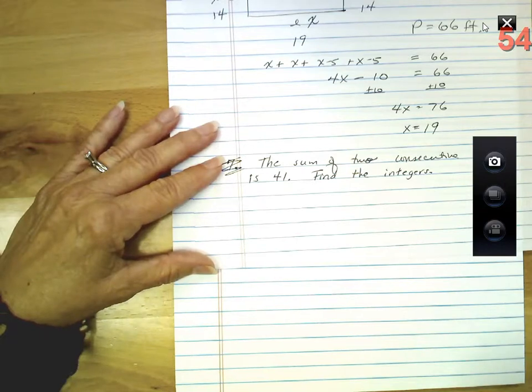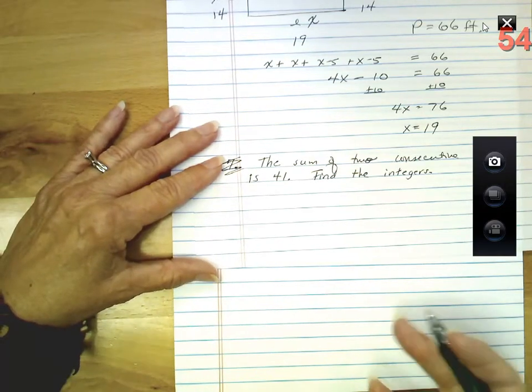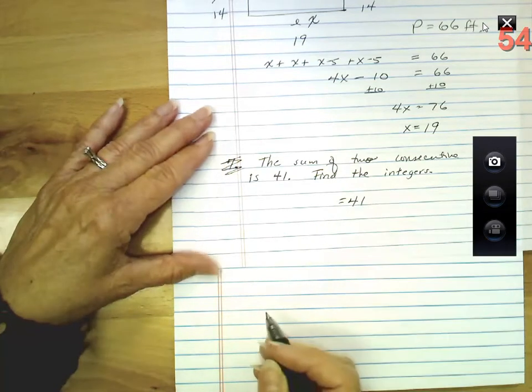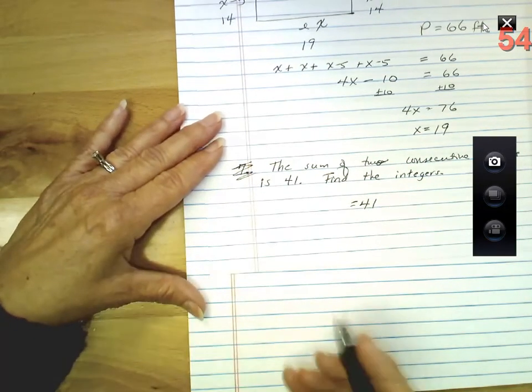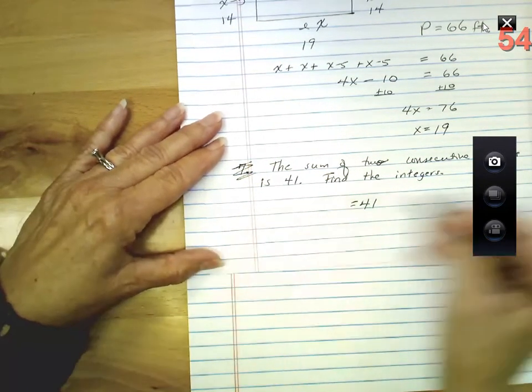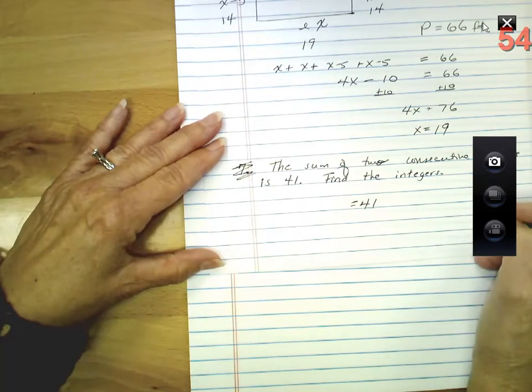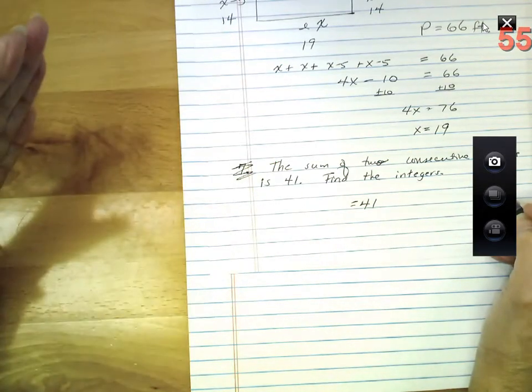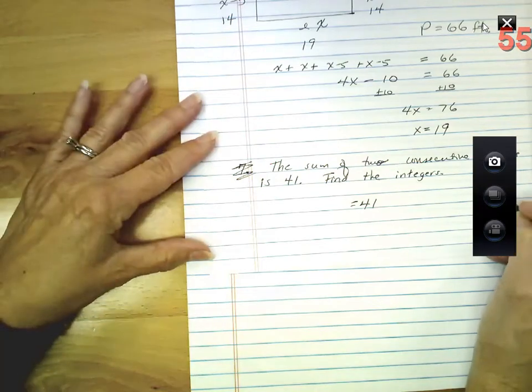Okay, so we got two numbers that we're going to add together and get 41. So we've got the first one and we have the second one. So we got x and we have the next one. How much bigger would the next one be than the first one? X plus 1. Okay.